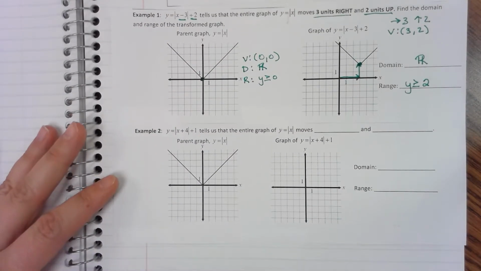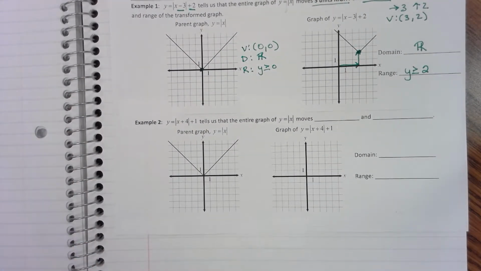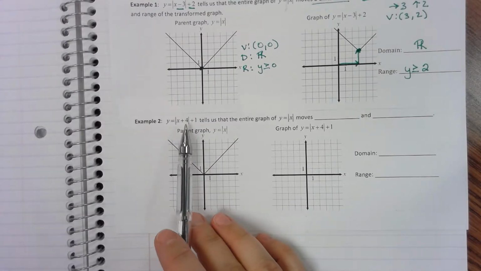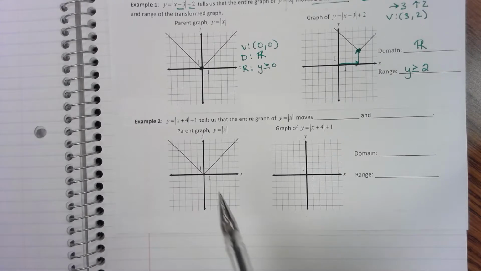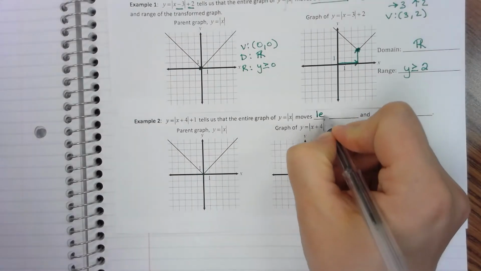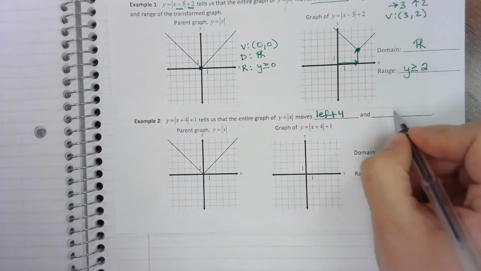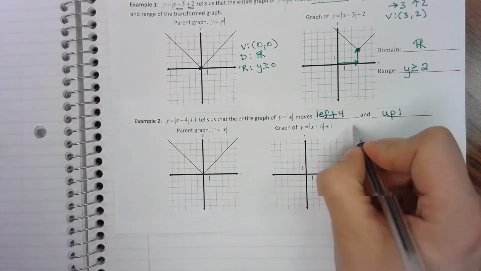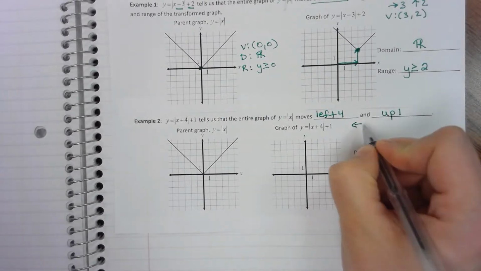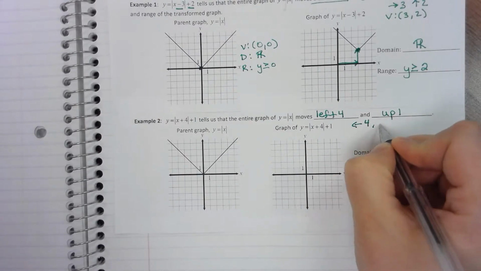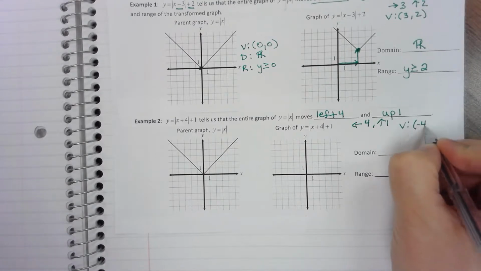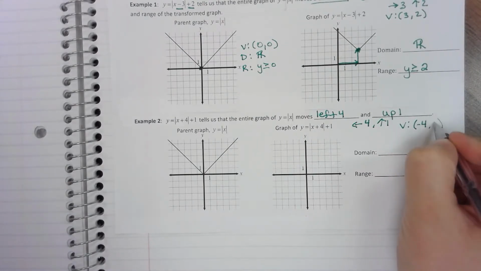Okay, this time I didn't give you how it moves. So if we look at our equation, y equals |x + 4| + 1. This +4 tells me that I want to go left 4, and then the +1 means I want to go up 1. So my original vertex at (0, 0) is now going to go left 4, up 1. So my vertex is (-4, 1).